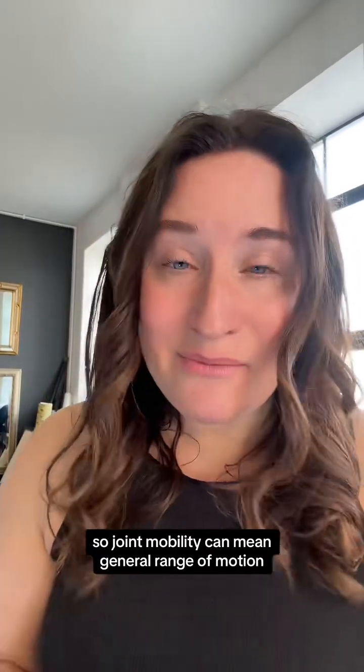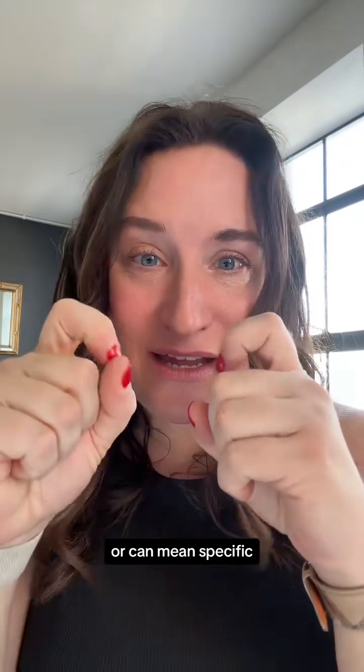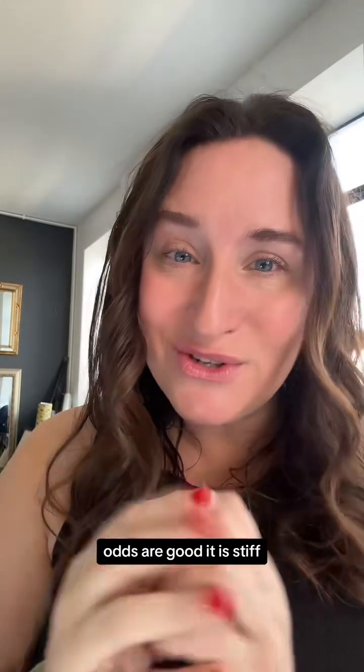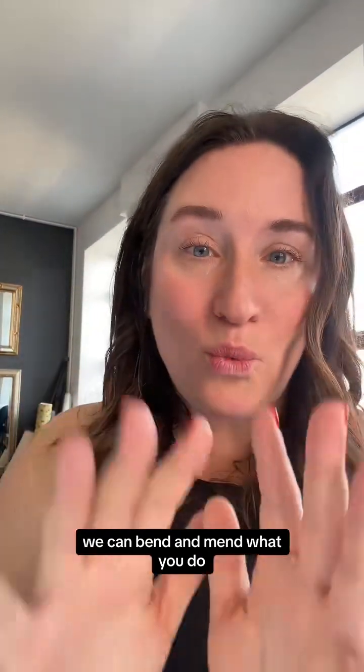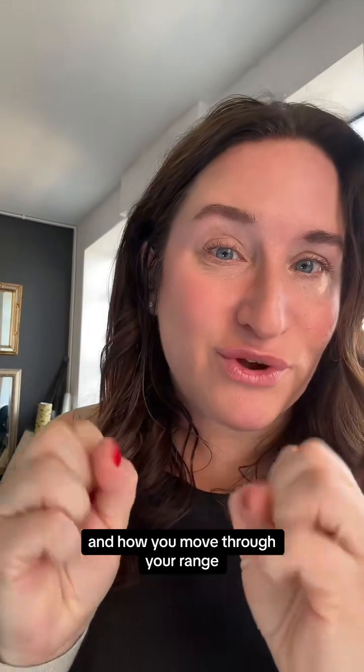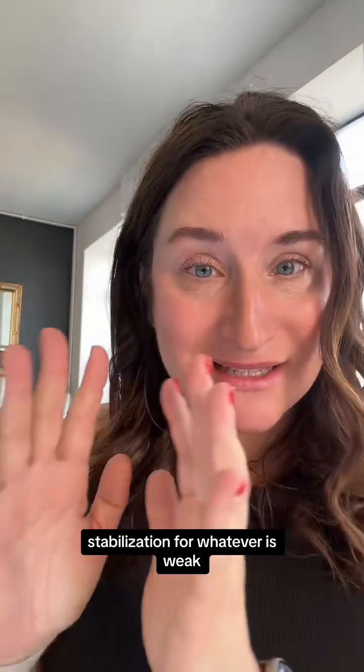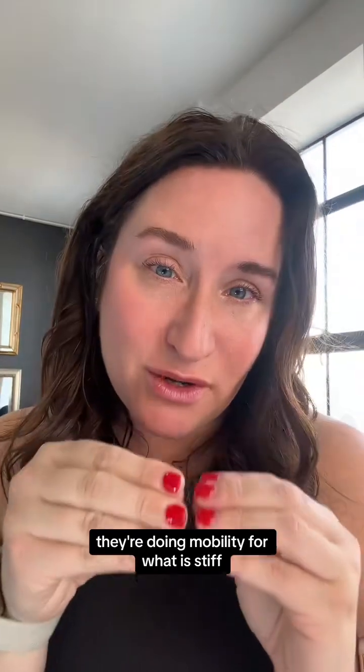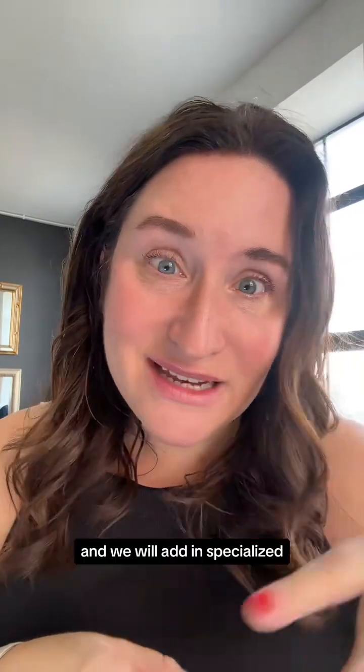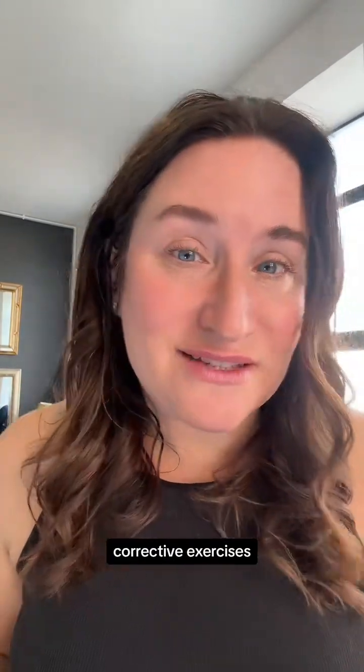So joint mobility can mean general range of motion, your ability to go up, down, get to the floor, or it can mean specific arthrokinematics of each individual joint. If you have an arthritic joint, odds are good it is stiff and it is limited. But research shows you don't have to live like that. We can bend and mend. What you do mobility wise and how you move through your range can make a difference. My patients are all doing stabilization for whatever is weak. They're doing mobility for what is stiff. And then they are walking and lifting. And we will add in specialized corrective exercises if that's what you need.